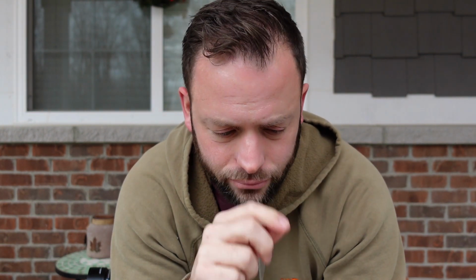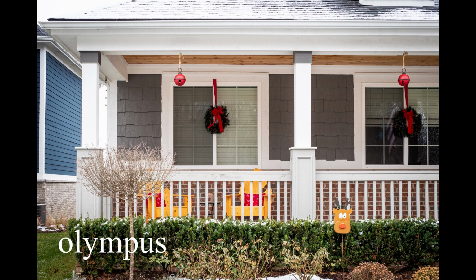And that was stopping these both down to f5.6. Now again, you're going to have more depth of field on the Olympus because it is a 4/3 sensor at f5.6, but I want to keep the exposures relatively the same. When you look at both here, I'm looking at both of these on my phone as I talk to you guys. I think they both did a really good job.